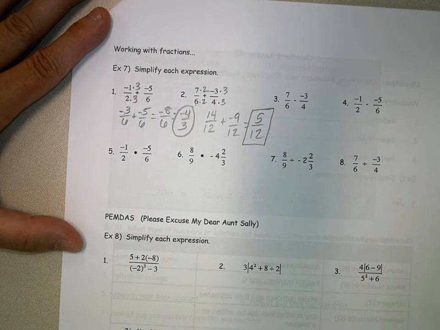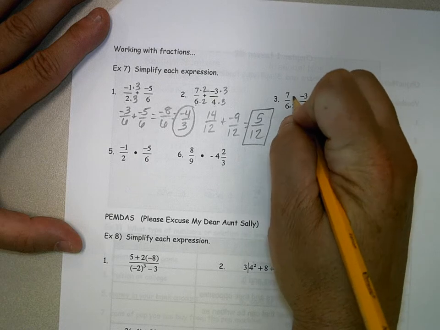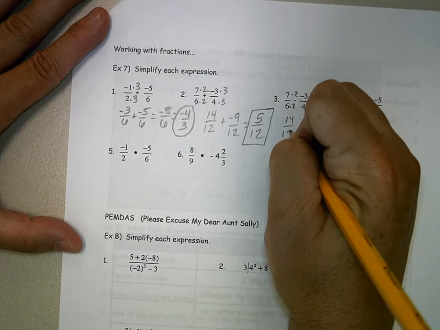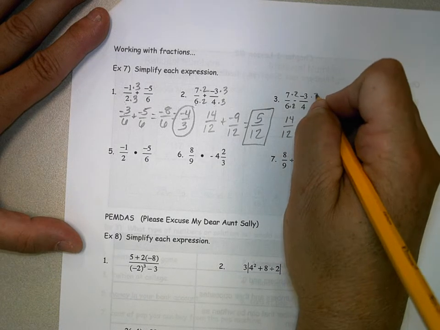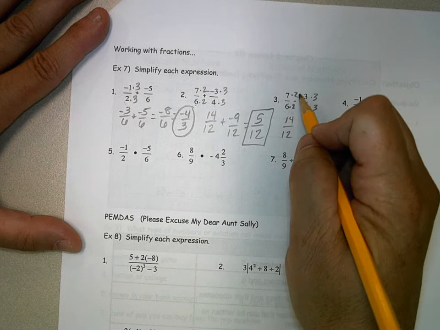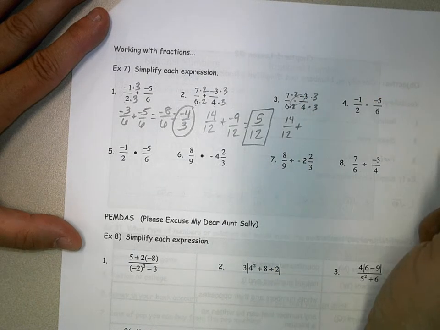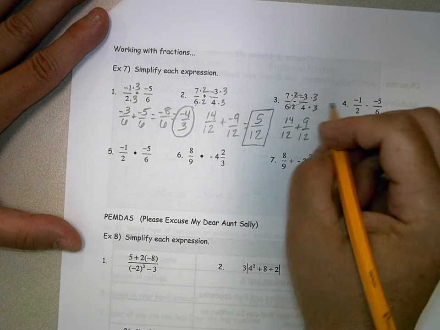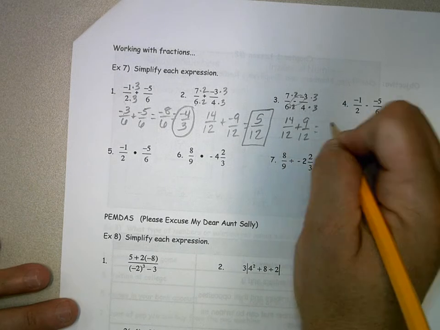Number 3, we're going to multiply the first one here by 2. And that makes our bottom number 12. We're going to multiply both of these by 3. And you see how we have subtract a negative here? That becomes an addition. 3 times 3 is 9. 4 times 3 is 12.